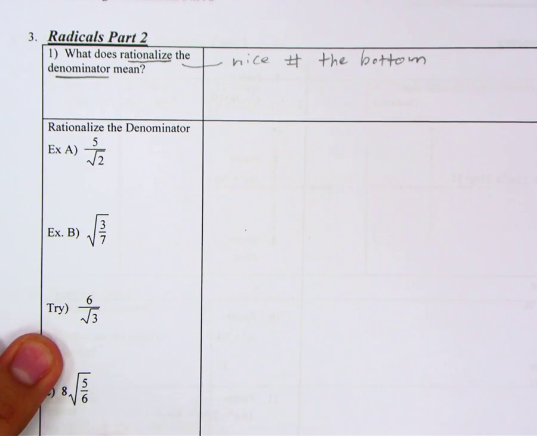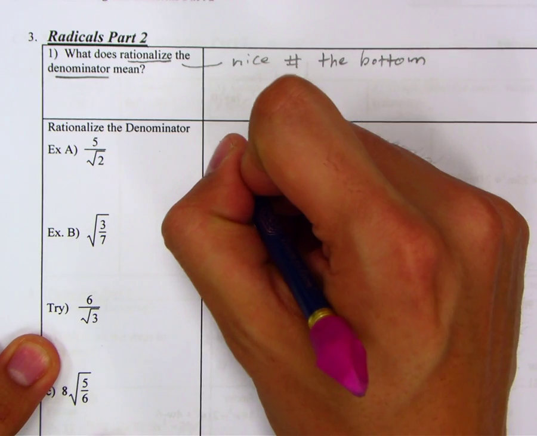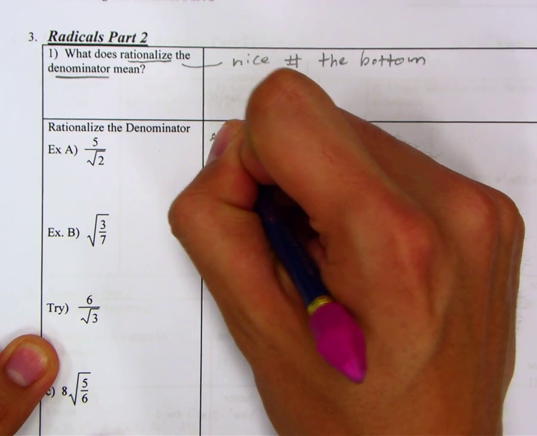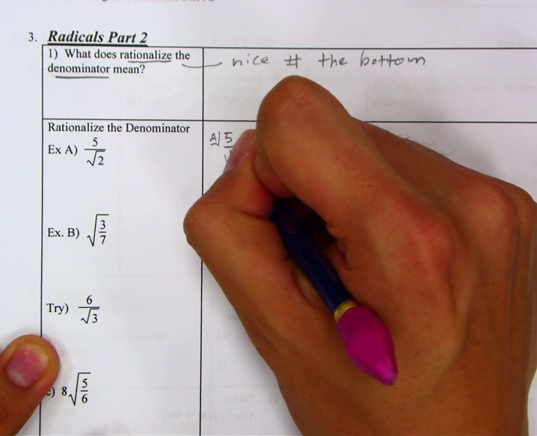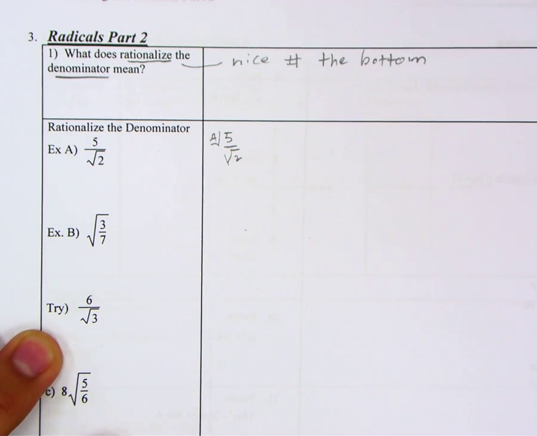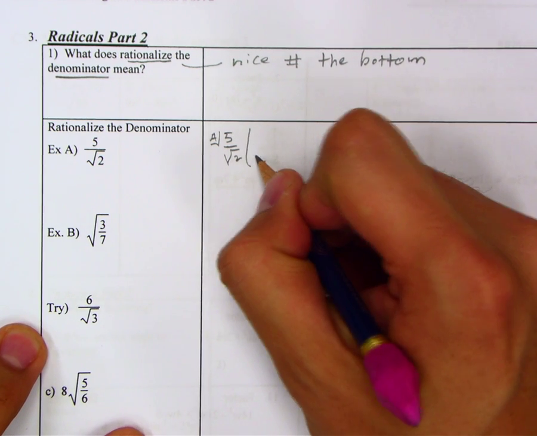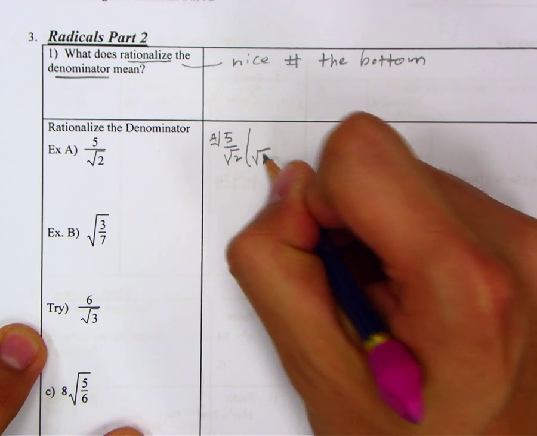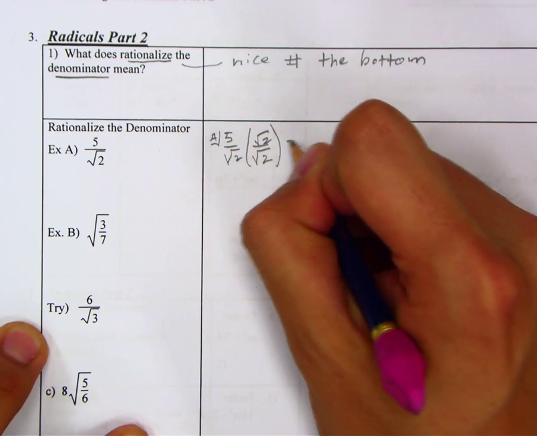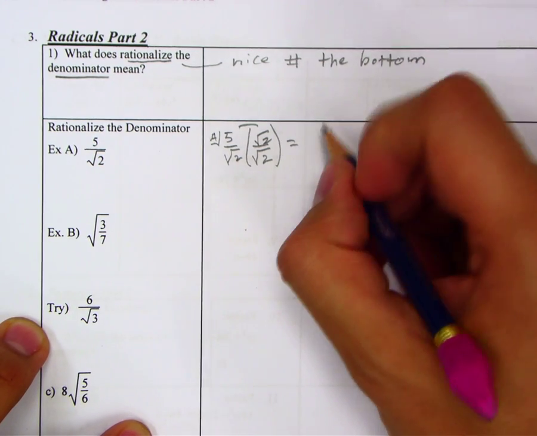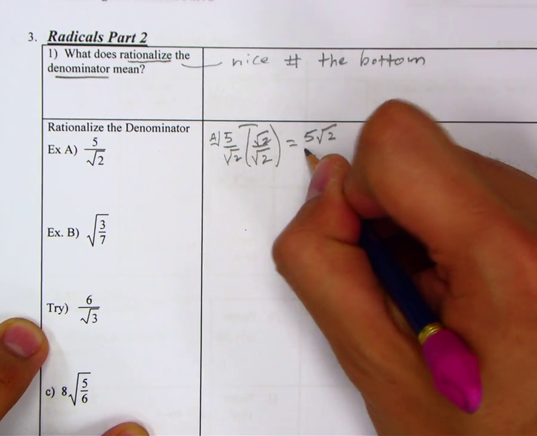So example A, 5 divided by square root of 2. We just want to get rid of the square root of 2 and make it a nice number. So we're going to multiply top and bottom by square root of 2. So 5 times square root of 2 is 5 square root of 2.